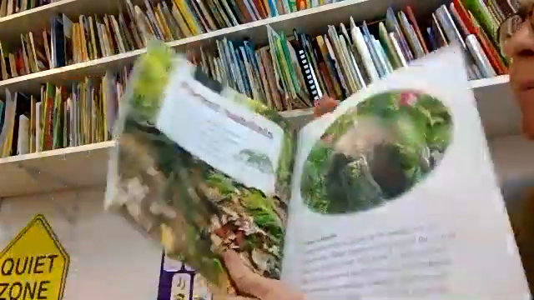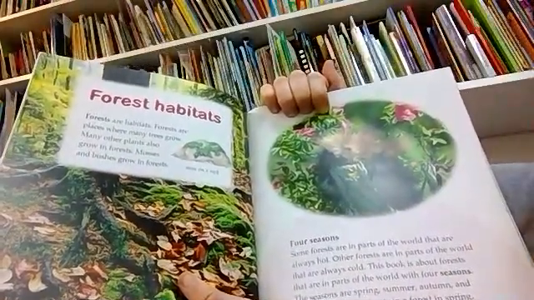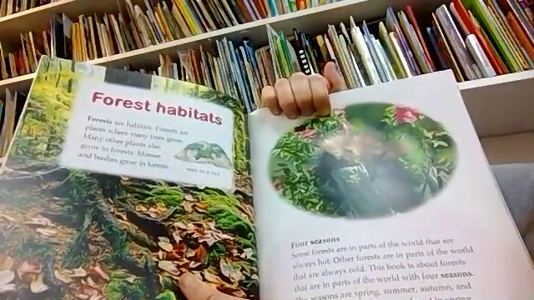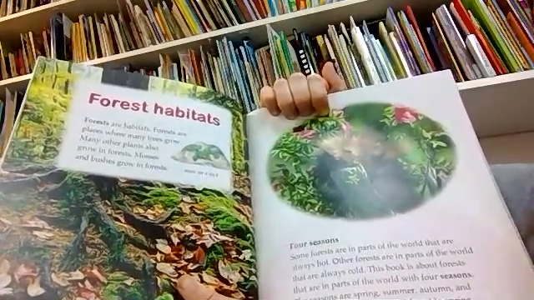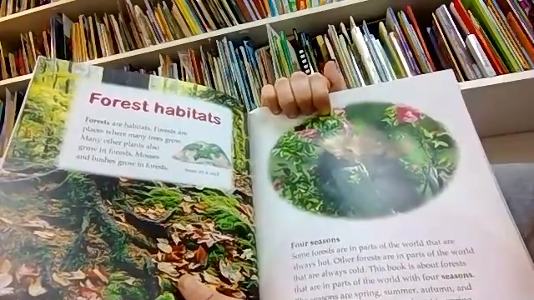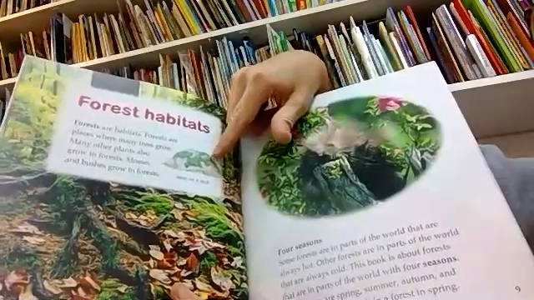Forest habitats. Forests are habitats. Forests are places where many trees grow. Many other plants also grow in forests. Mosses and bushes grow in forests. And look, you can see that there's moss on the rock.